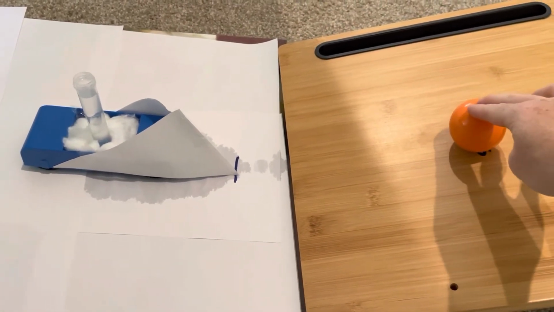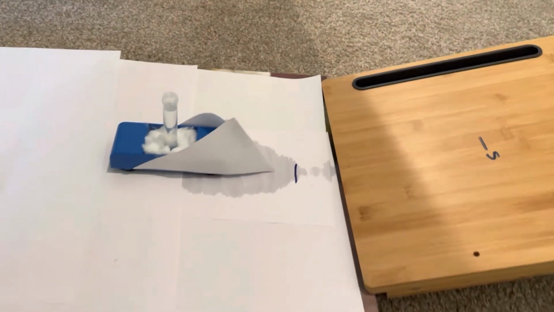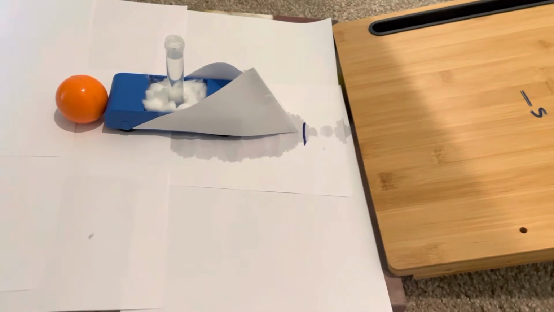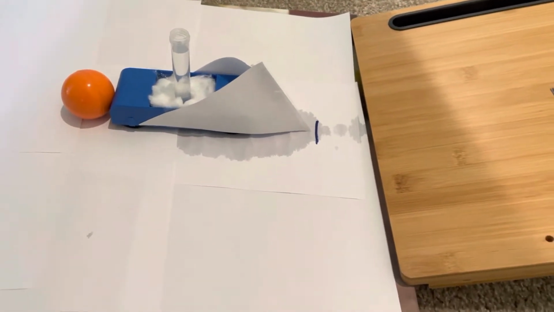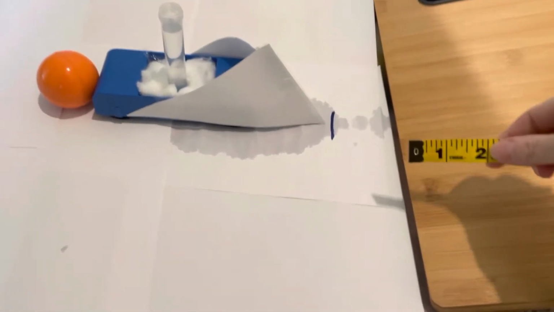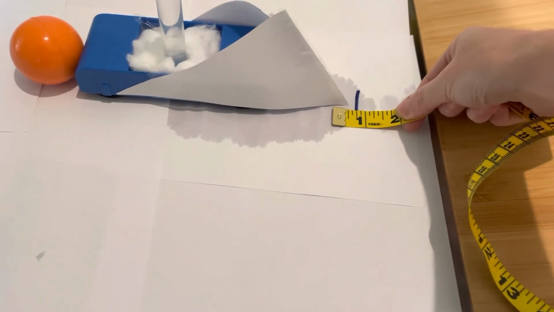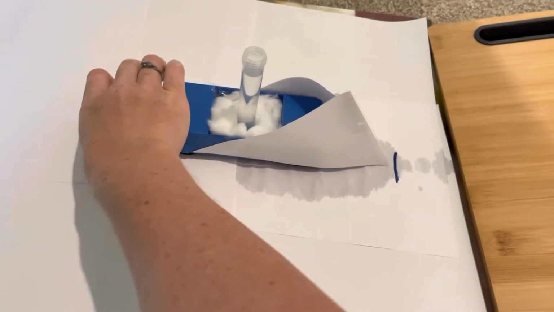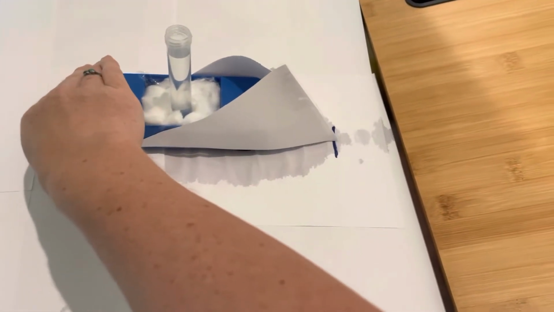3, 2, 1. Whoa, it didn't move very far. That was good. Okay, so we're going to gather some data. So no water spilled, so that's awesome. And my test tube stayed upright. And it only went about 1/2 inch, which is awesome. So we're going to do one more trial. And then we'll fill in our data table.